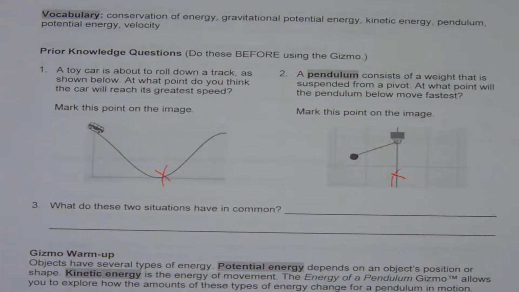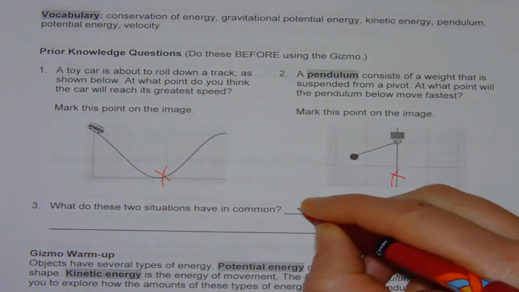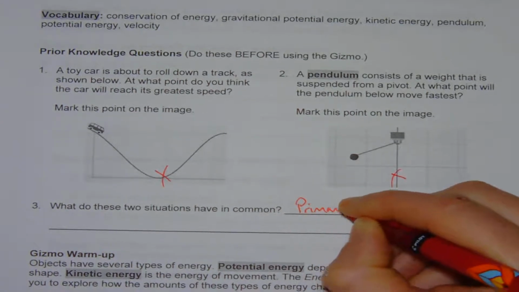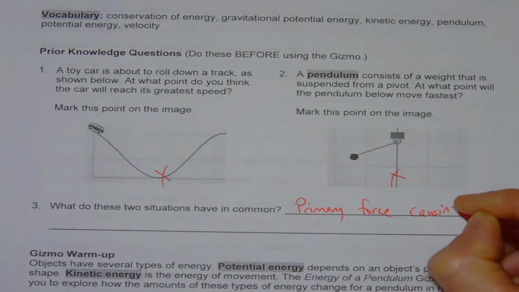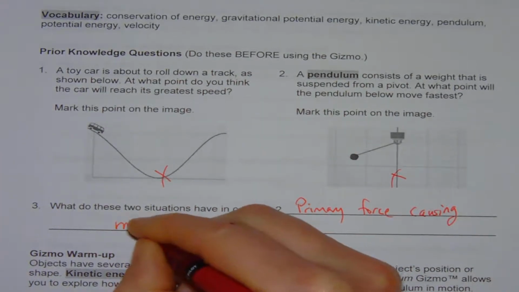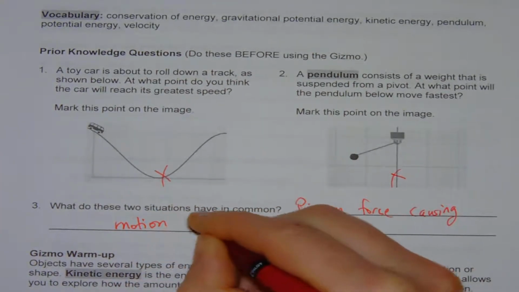What do these two situations have in common? Okay, there could be a variety of answers here. It could be that you think they're going the fastest at the bottom. It could be that the main force that's in play here is just the downward force pulling down. That's the one I'm going to go with, that the primary force causing the motion is gravity.